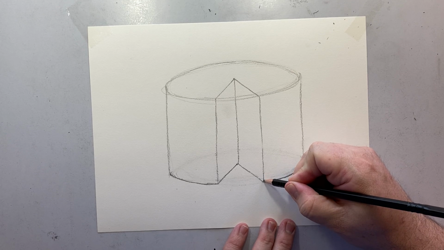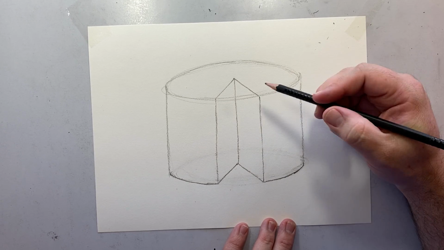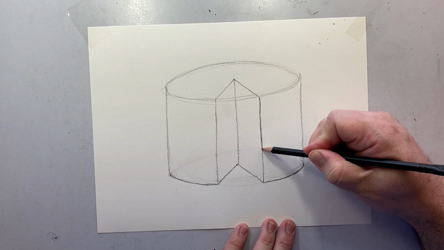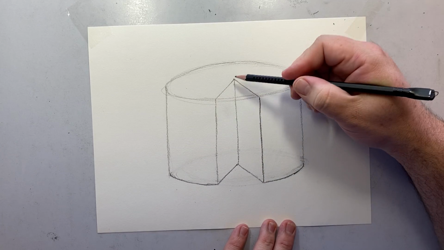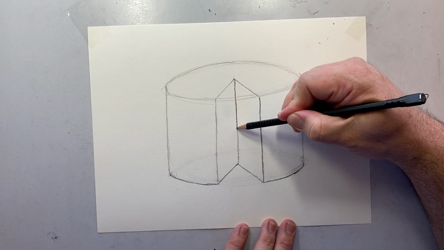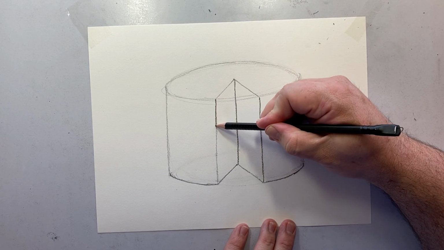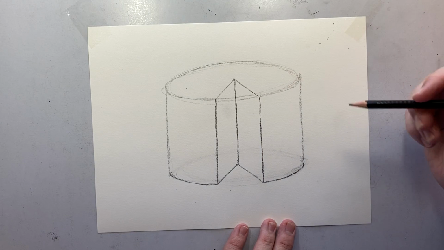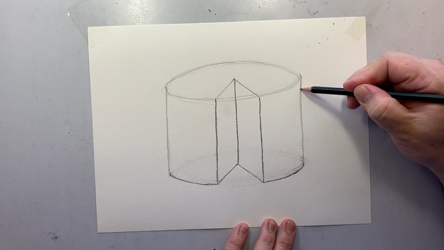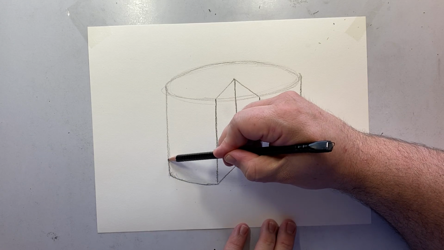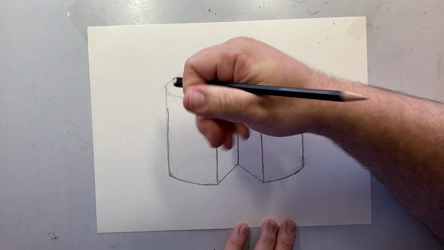However, when I erase those lines, I'm going to make this one darker because I know I definitely need to keep that one and that one, this one. I need the edges of my cake. Oops.